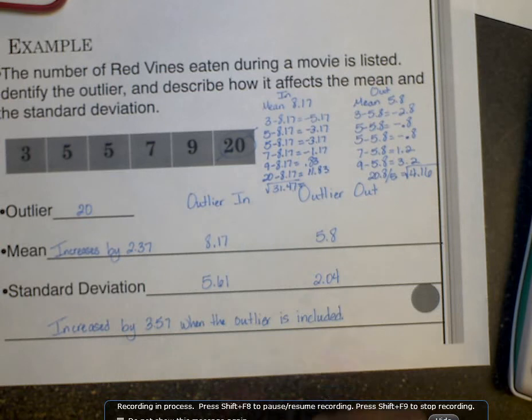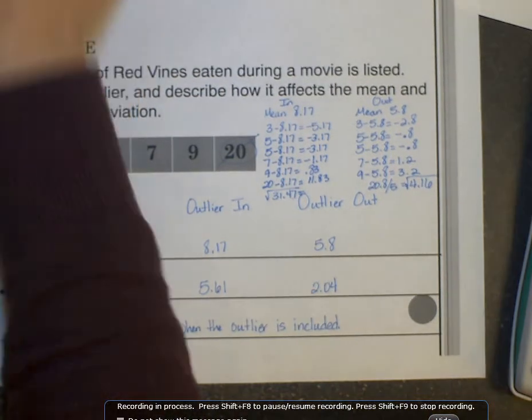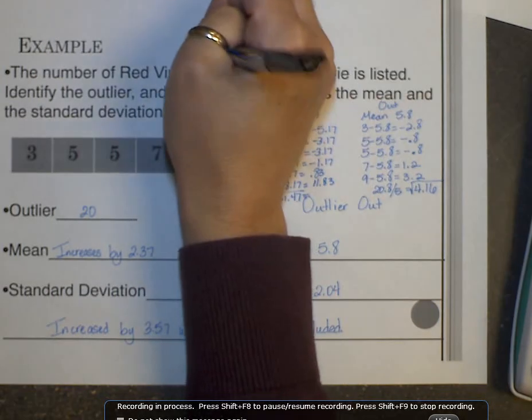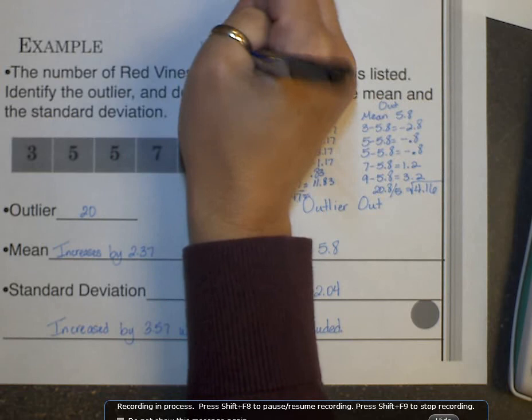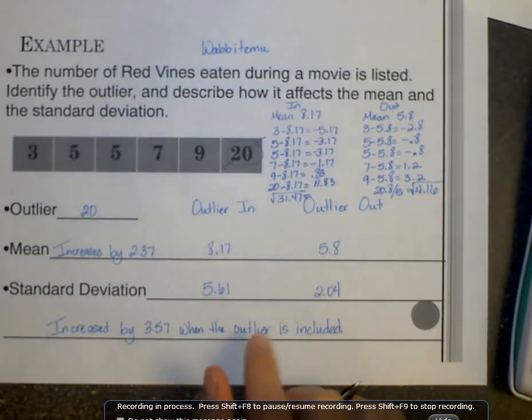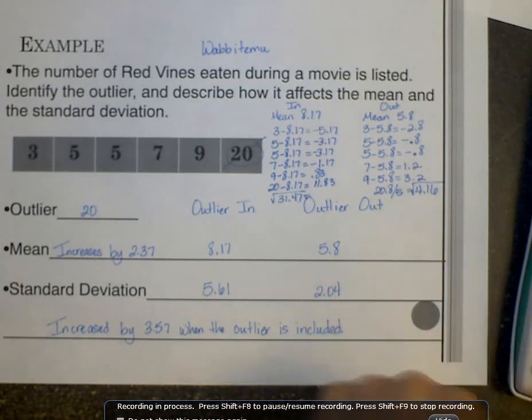A couple of things to note again: if you have a smartphone and you can download an app, WabbitEmu will give you a graphing calculator which will allow you to enter things the way I just entered. Otherwise, you just have to take one thing at a time and record it as you go.